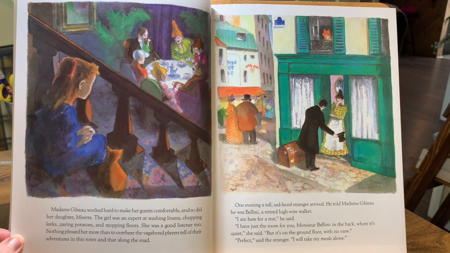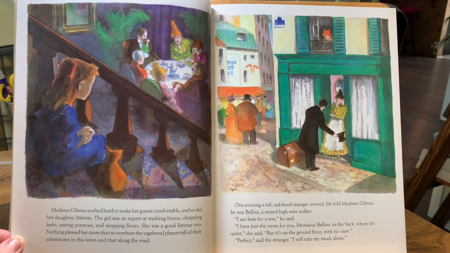He told Madame Gâteau he was Bellini, a retired high-wire walker. "I am here for a rest," he said. "I have just the room for you, Monsieur Bellini, in the back, where it's quiet," she said. "But it's on the ground floor with no view." "Perfect," said the stranger. "I will take my meals alone."